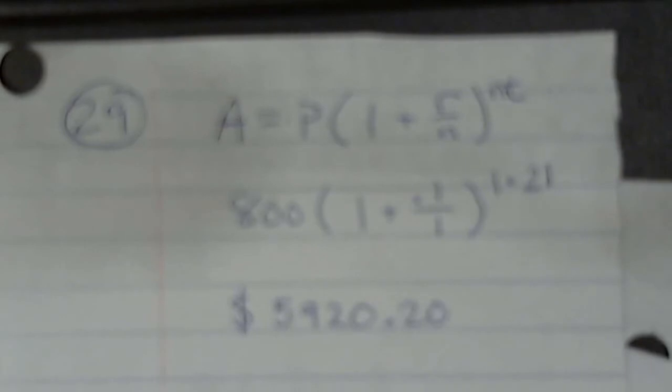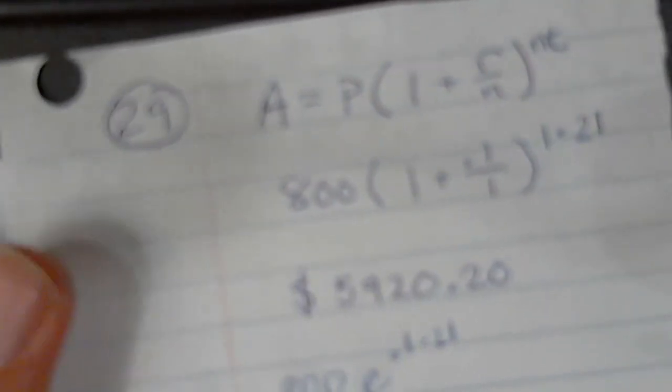Now it doesn't say that the interest was compounded monthly, and now I'm just realizing that I did this problem wrong, because it does say it's compounded continuously. So that changes everything. So the equation that we would have to use would be 800 times e to the 0.1 times 21st power.